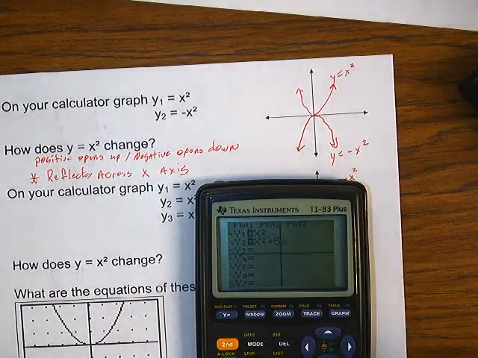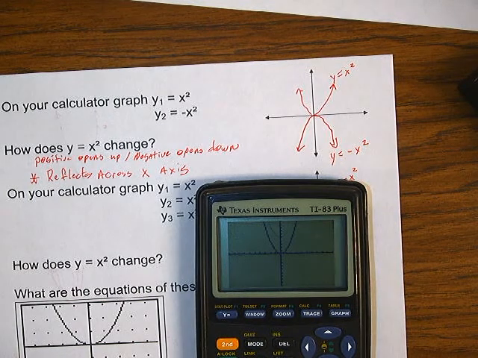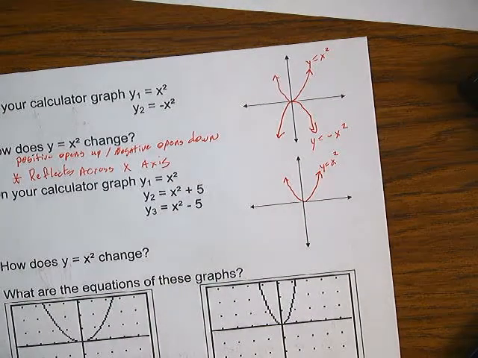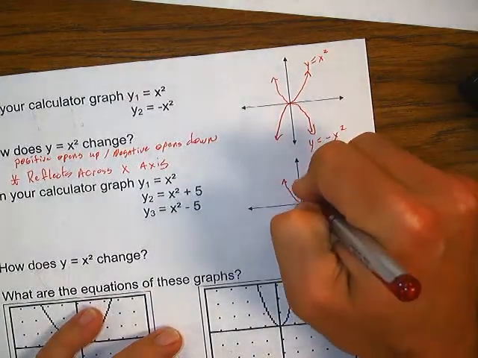Okay, hit graph. Y equals x squared. Y equals x squared plus 5. So was he correct? Did the graph move up? Now, how far, if you can count those, how far did it move up? 5. Very good. Now, it might look like it here, but did the width change? No. Okay. So go ahead and sketch your y equals x squared plus 5.